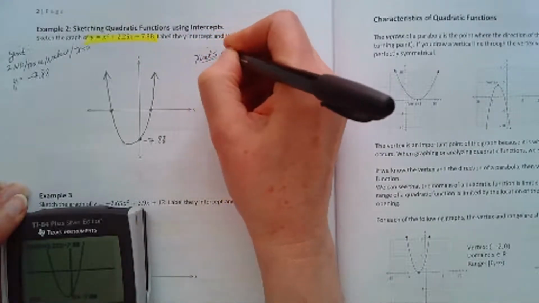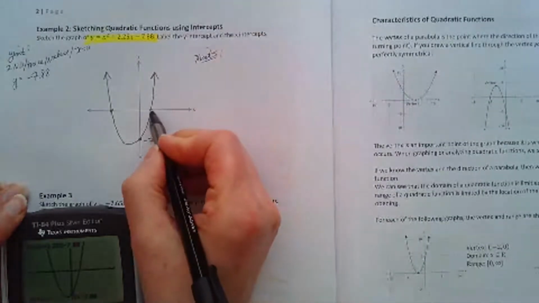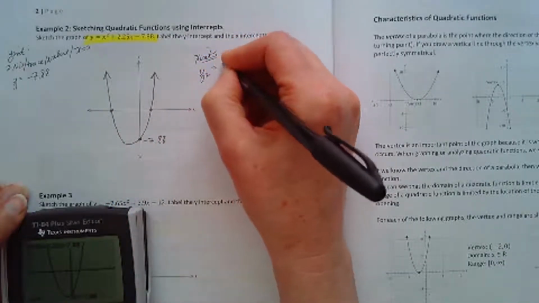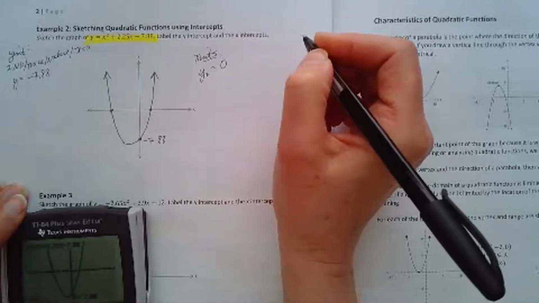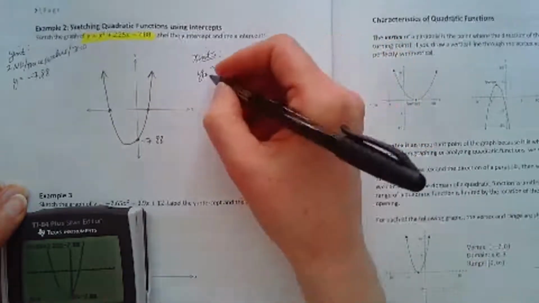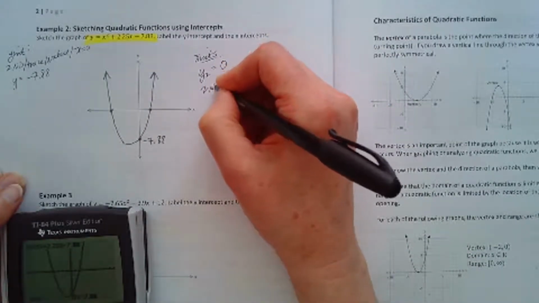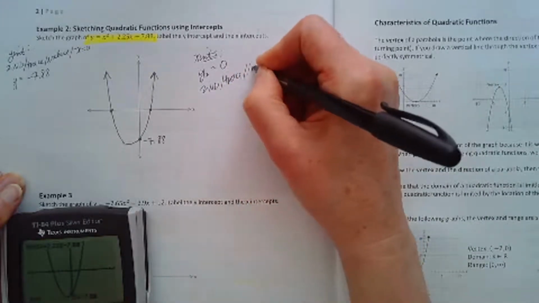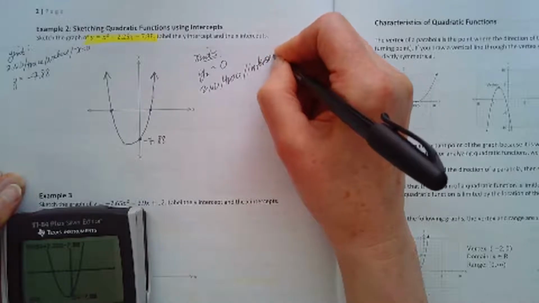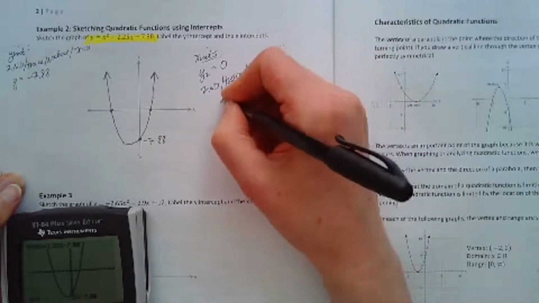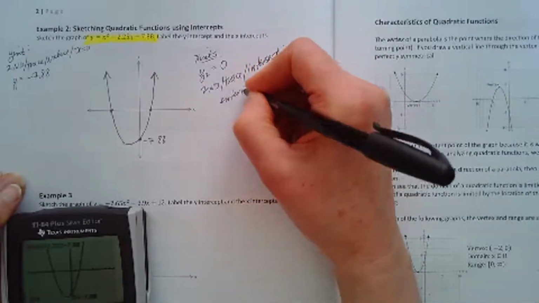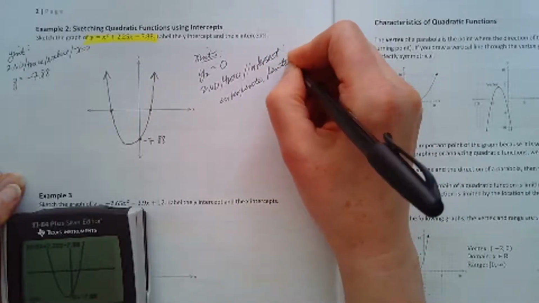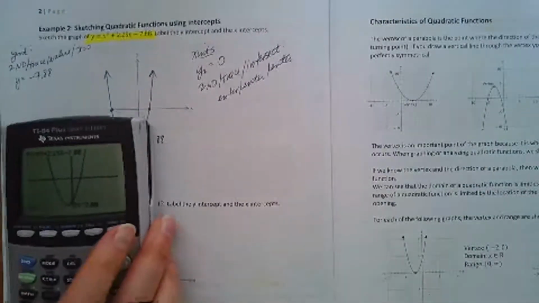Well, we only found one x-intercept before, but a parabola often has two, and it was a different procedure. I enter y2 equals 0 first, and then I go to my second trace menu, and then I use option 5, intersect. I basically answer those three questions, right? Okay, so let's try that.